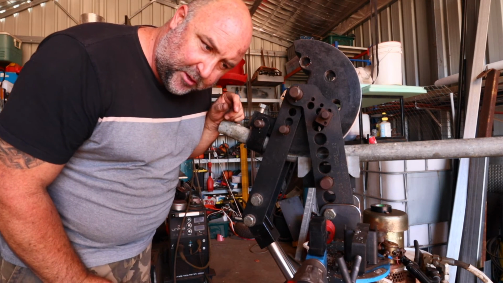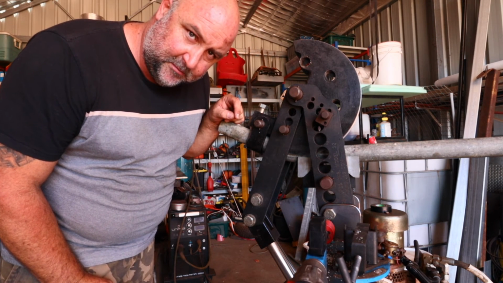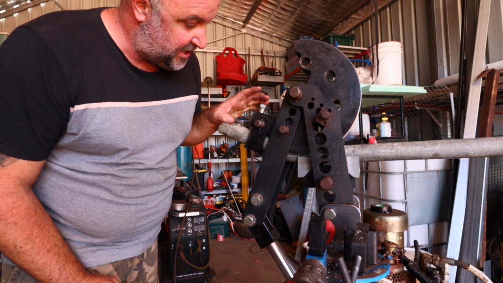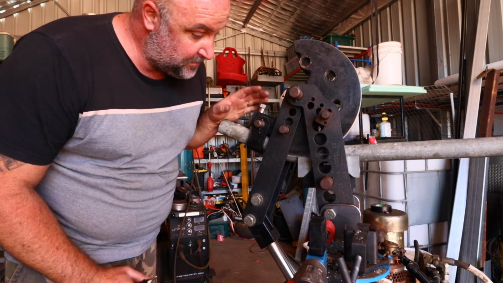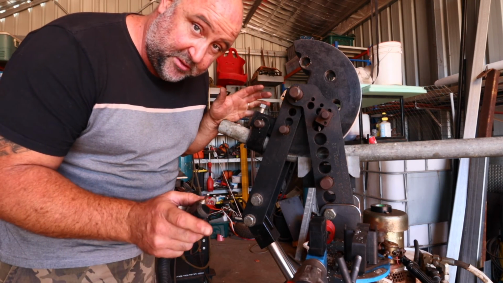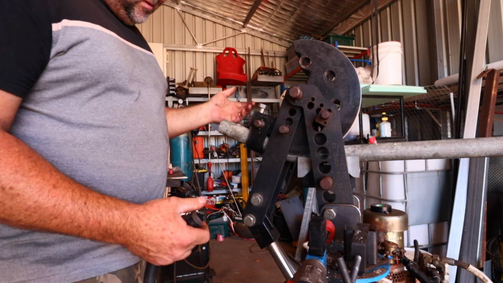Now what happens if you want to go further than that? You want to do, say, a 90-degree bend. Well, I'll show you how that works as well. So we just keep bending.